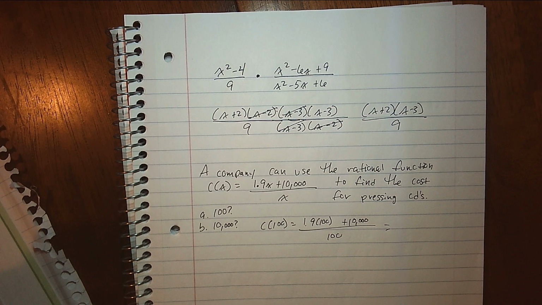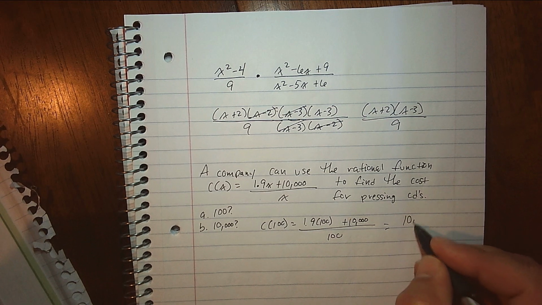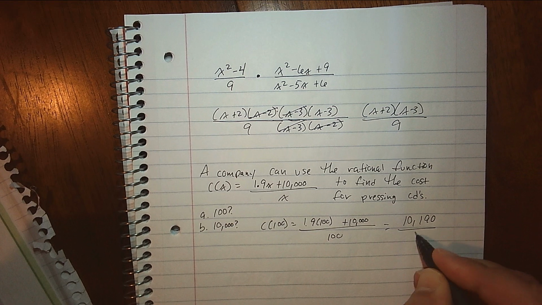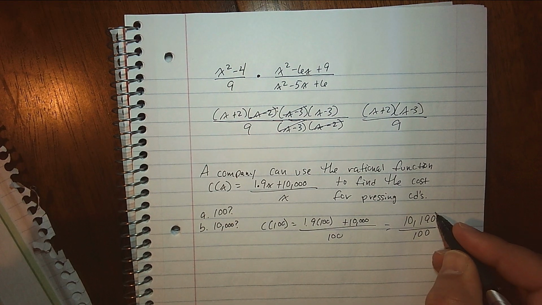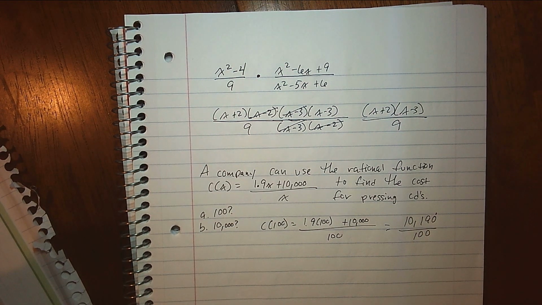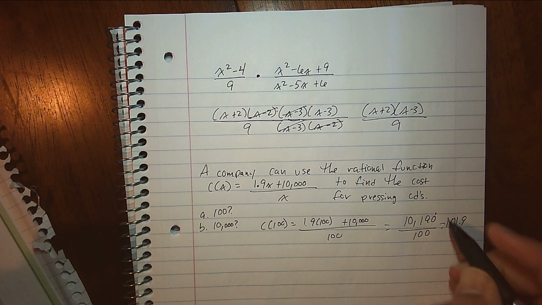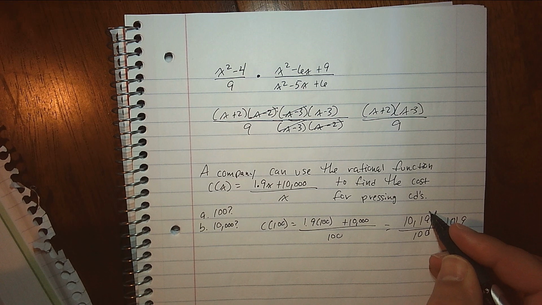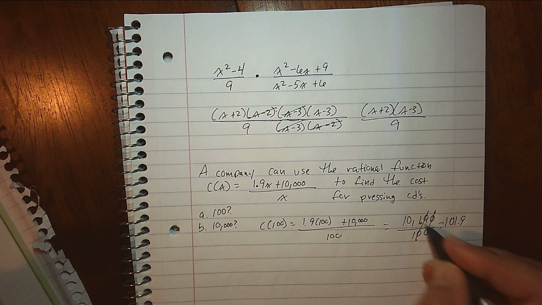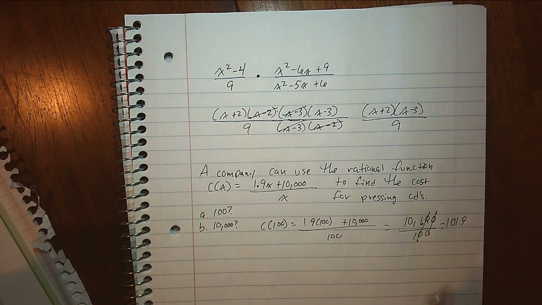Of course, that'll be 10,190 over 100. And when you divide that, your cost is 101.9. So 101.9. That's kind of how I look at it if I'm doing it in my head.